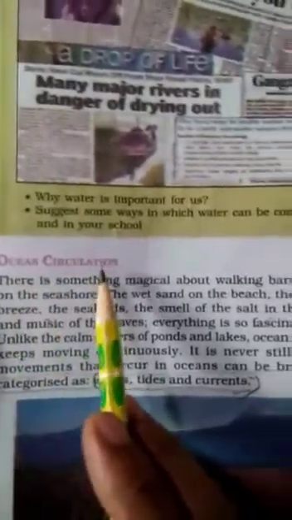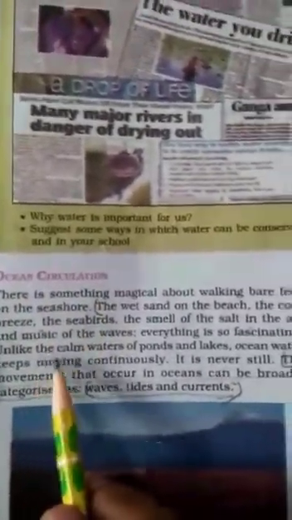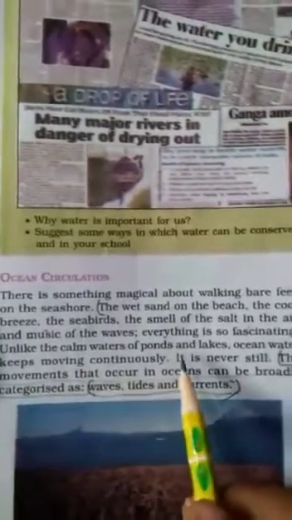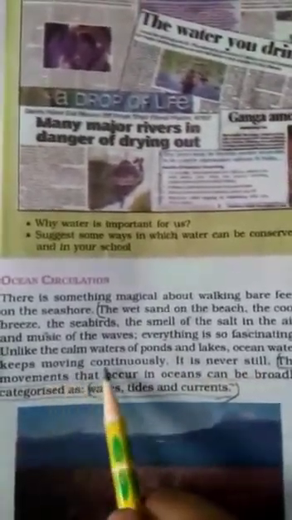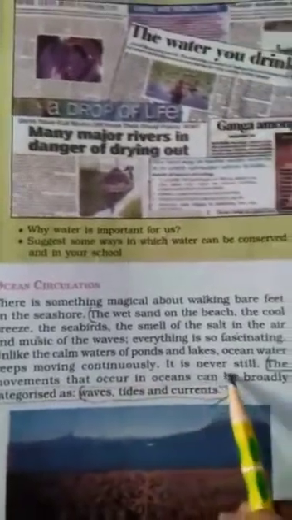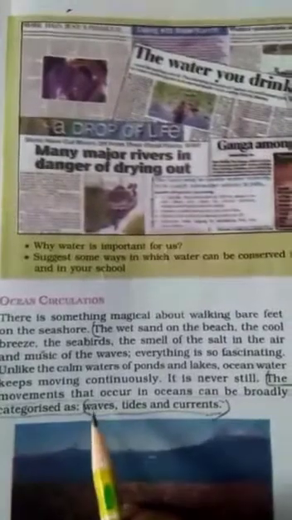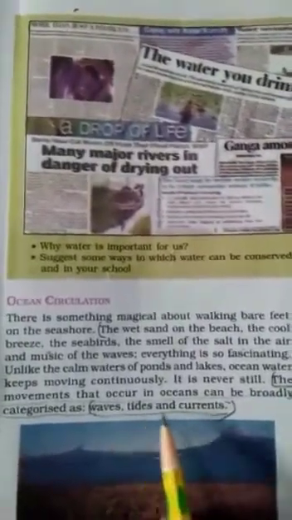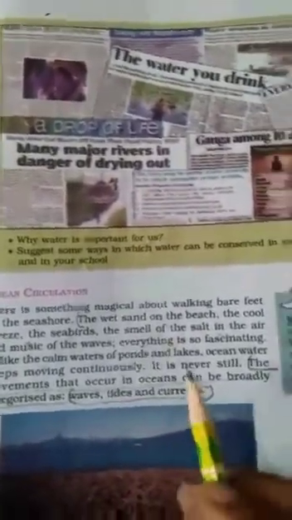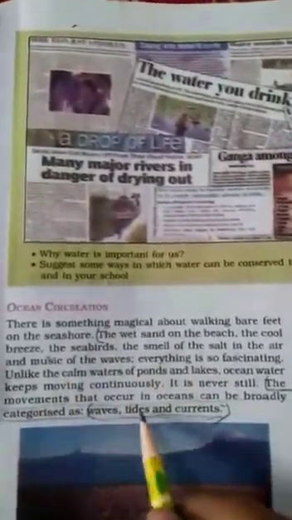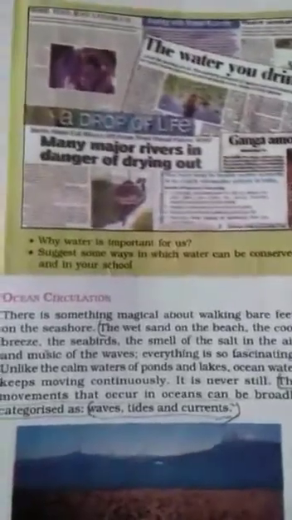Okay, now let's talk about ocean circulations. Unlike the calm water of ponds and lakes, ocean water keeps moving continuously. It is never still. The movements that occur in oceans can be categorized as waves, tides, and currents.